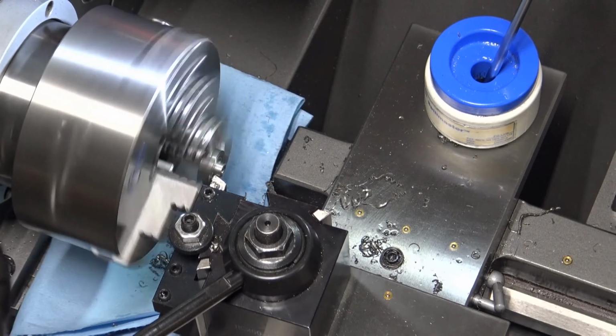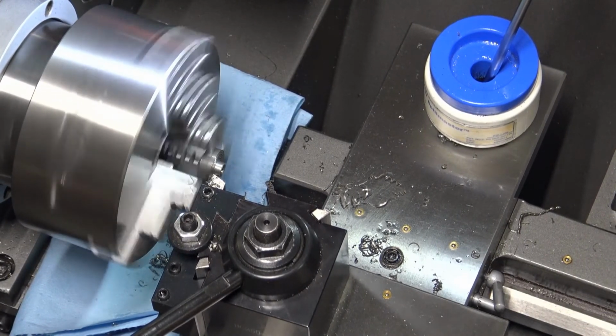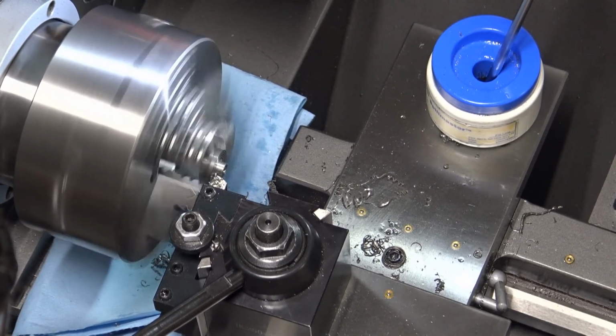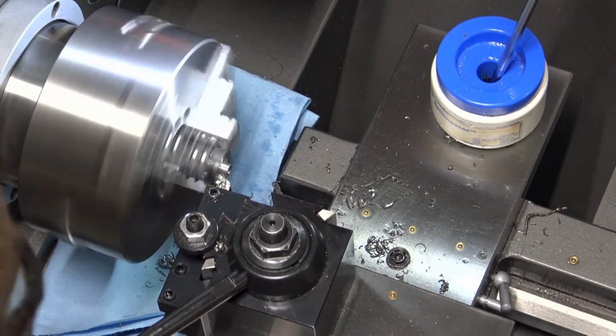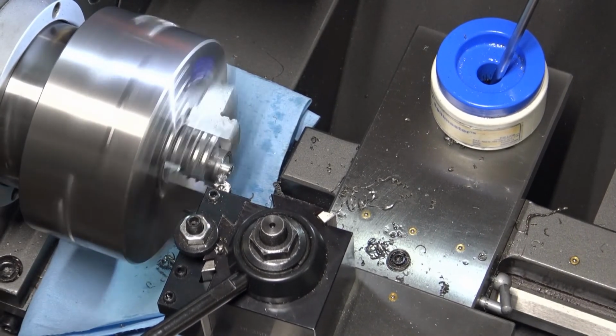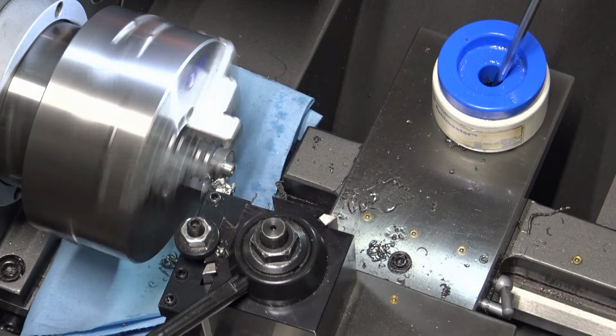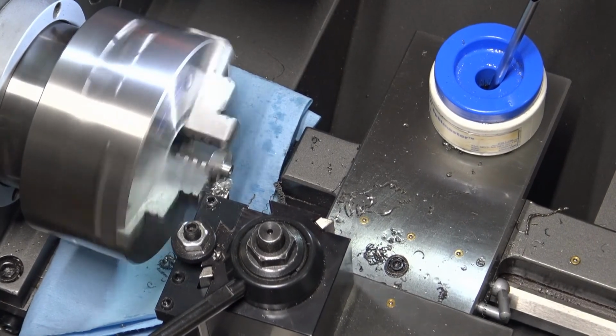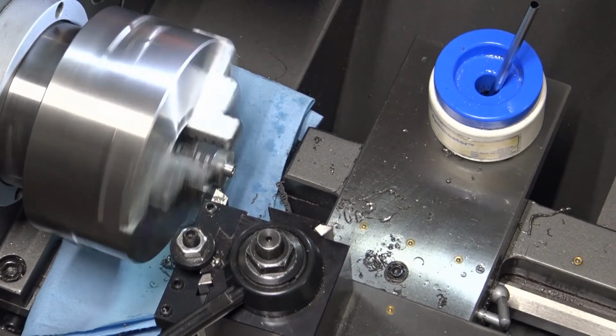There's 140, 170, 180, and we're going to drive it all the way to 190, and then straight back out. You can see it cutting that shoulder and cleaning it up.